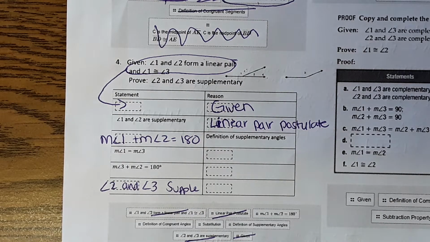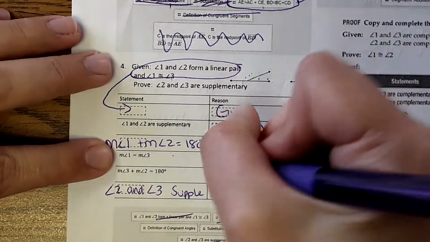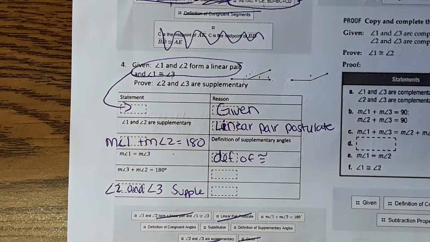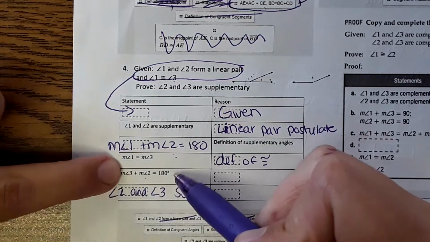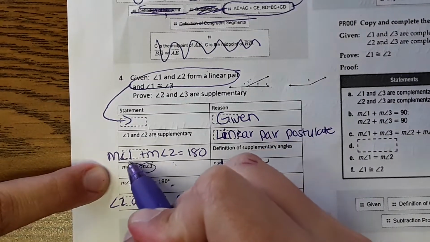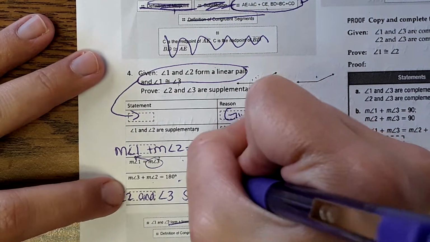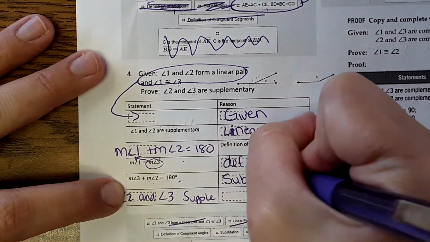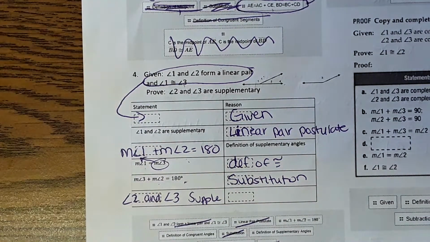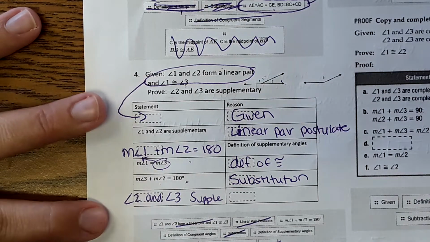Next one, angle 1 and angle 3 are equal. We were told that they are congruent. Now it's saying that they are equal, so that would be definition of congruence. Then 3 plus 2 equals 180. Well, if 1 equals 3, they could take this measure of angle 3 and plug it into this equation for measure of angle 1. And that's what they're doing, so that is substitution. And last but not least, 2 and 3 are supplementary. That would be definition of supplementary angles.